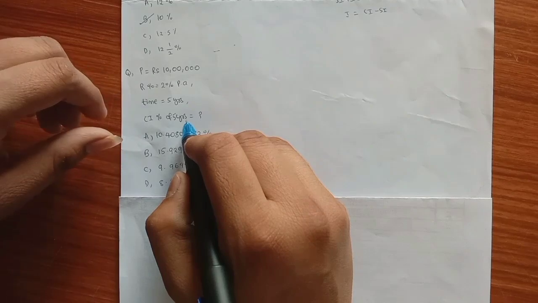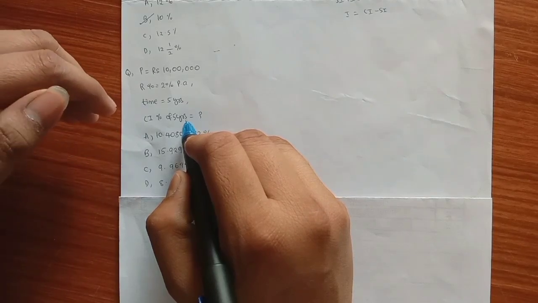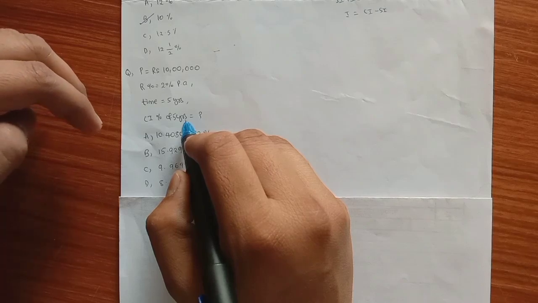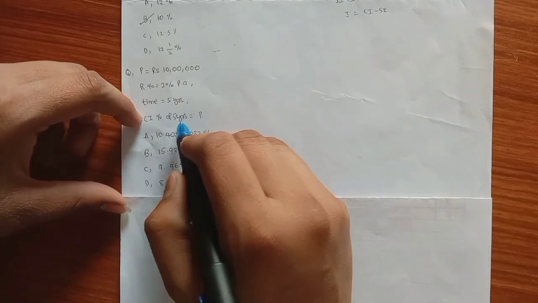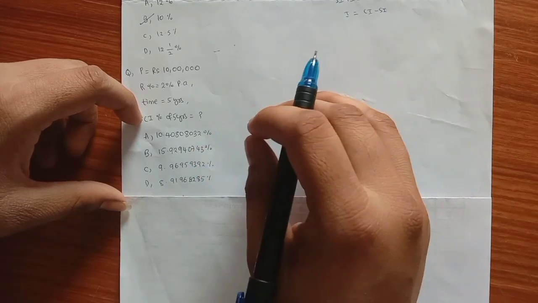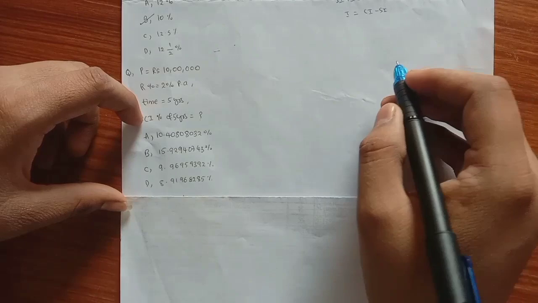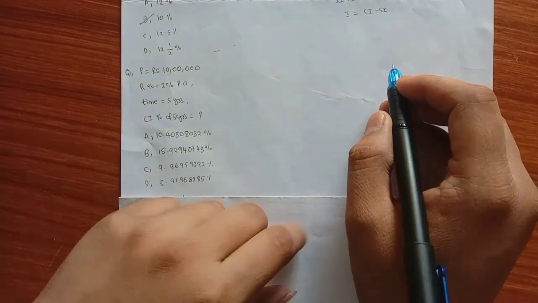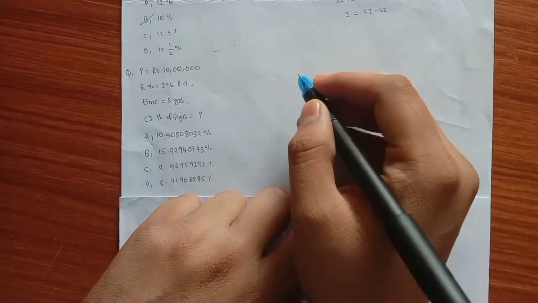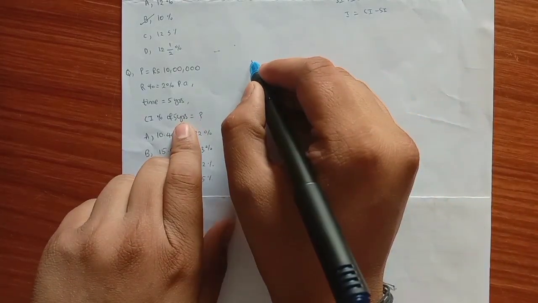So we need to find only the percentage of compound interest, not of the amount. So here it is given like this. To calculate this, there is a best trick, you can call it the chain trick or the triangle trick. For 2 years, like it is given here, 5 years.